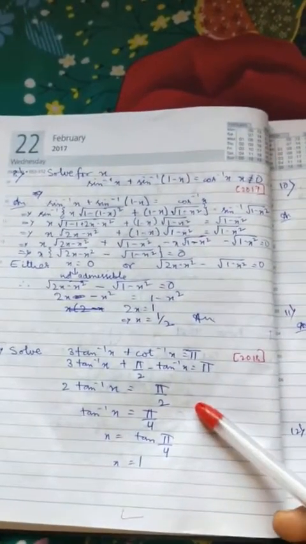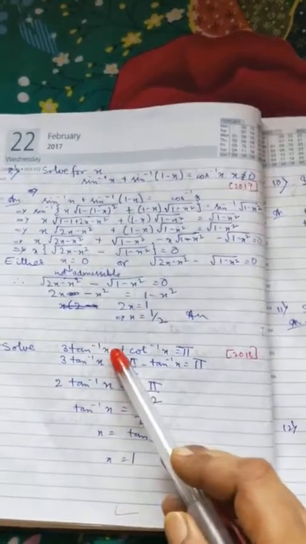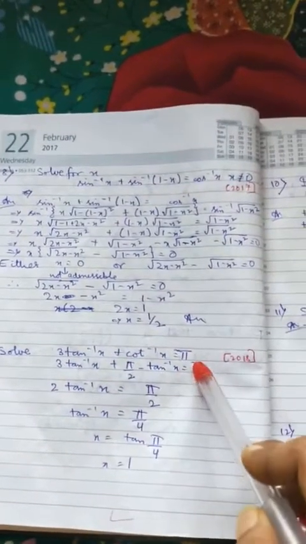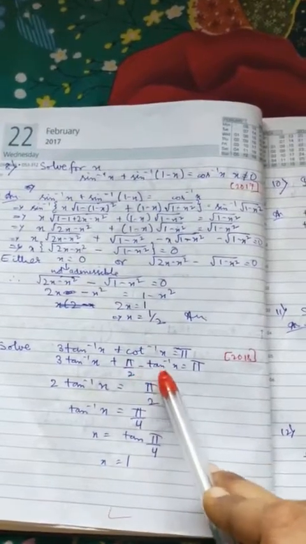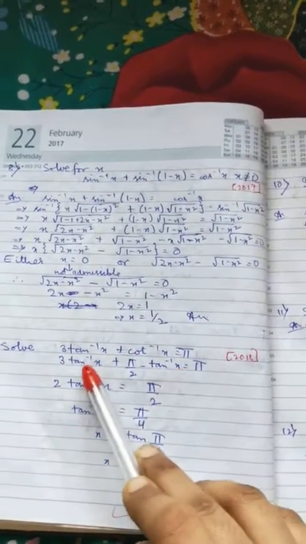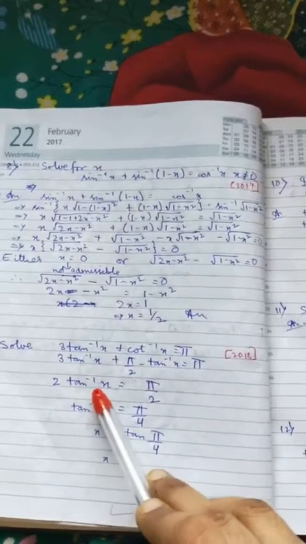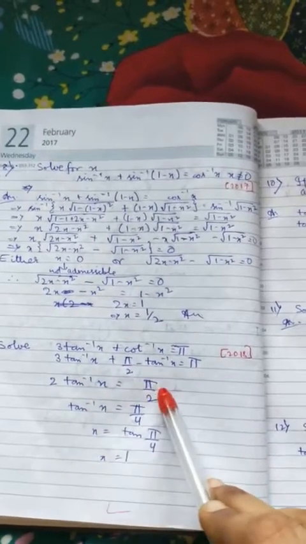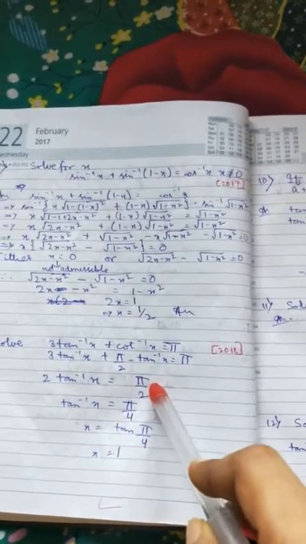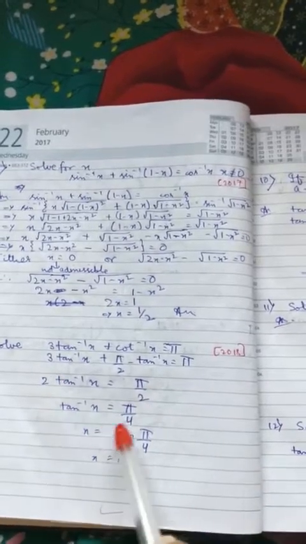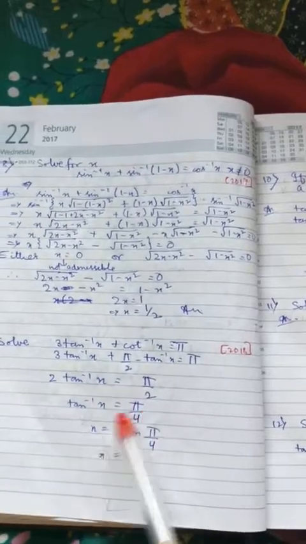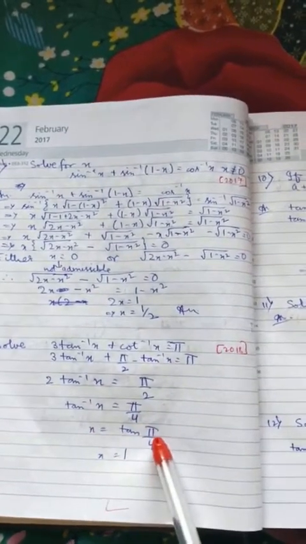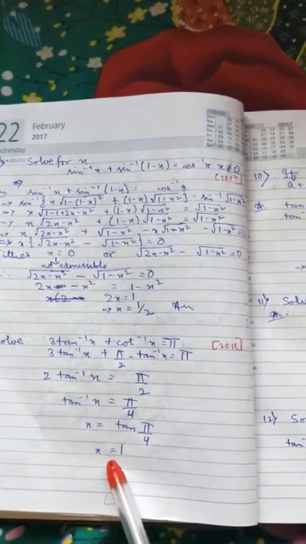Another question from 2018. 3 tan inverse x plus cot inverse x is equal to pi. This cot inverse x, we are writing it as pi by 2 minus tan inverse x. So 3 tan inverse minus tan inverse gives me 2 tan inverse x, and pi minus pi by 2 gives me pi by 2. This 2 comes onto this side, it becomes pi by 4. Tan inverse x is equal to pi by 4. So x is equal to tan pi by 4, hence x is equal to 1.